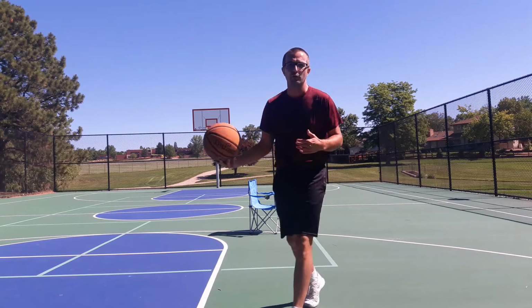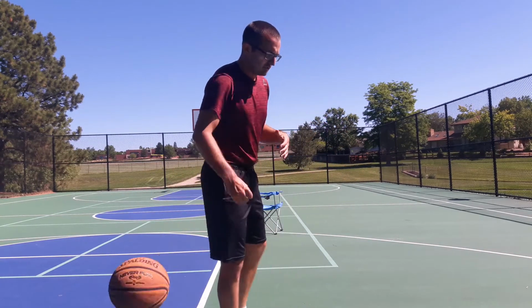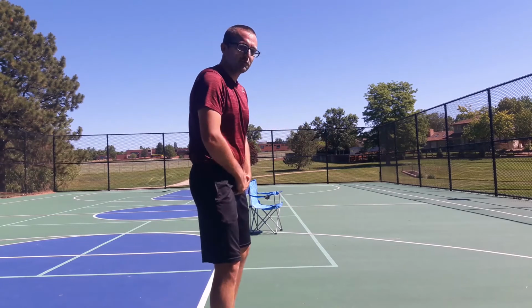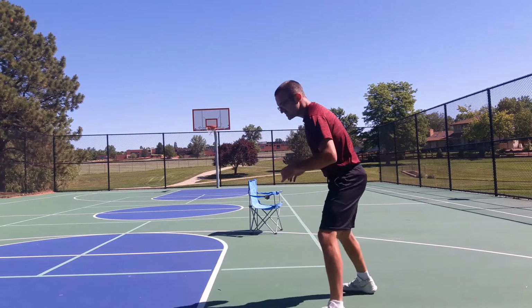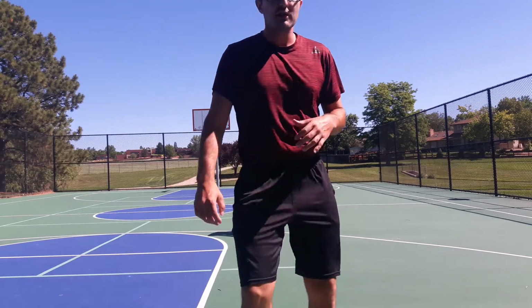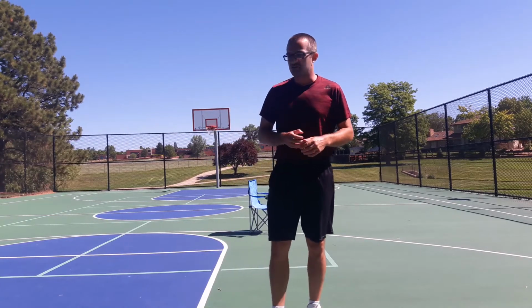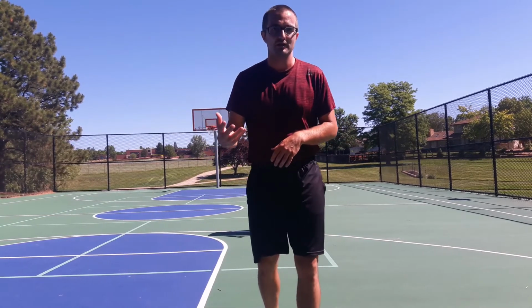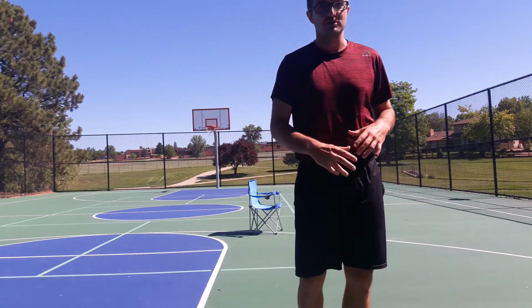Third thing, when you're coming off the screen, you want to think low and tight. So if your screener's here and you're coming over the top, you want to think your shoulder's going to hit his elbow or his hip. So coming over that screen, get low and get tight, come off quick. The first thing we're going to do is just, as if our guy got clipped by the screen, we're going to come over and just go finish. And then we'll get into some other finishes depending on the coverage or the situation.